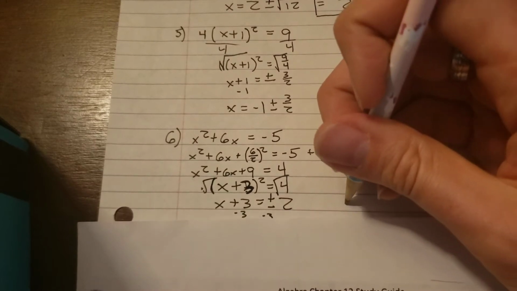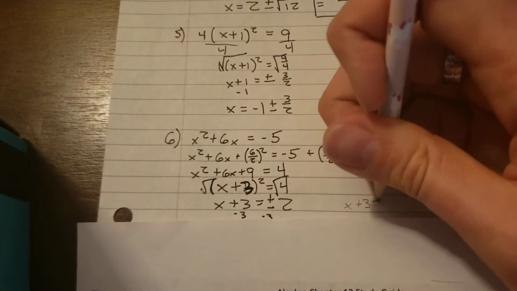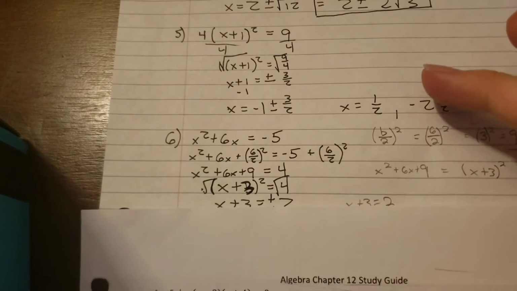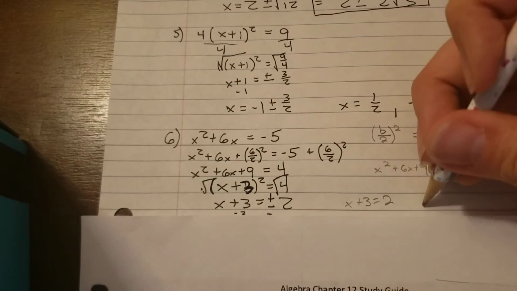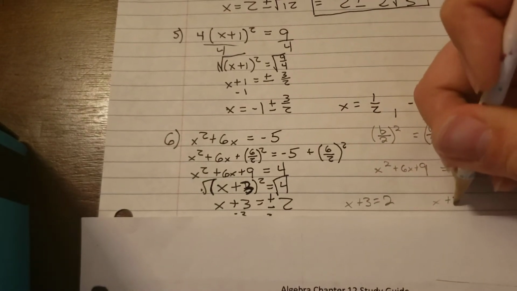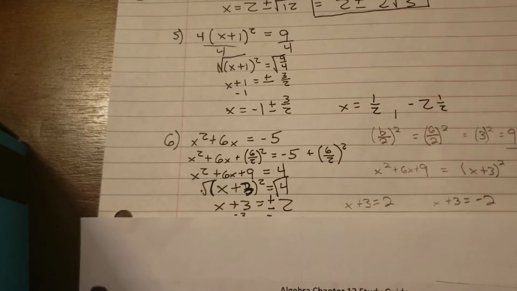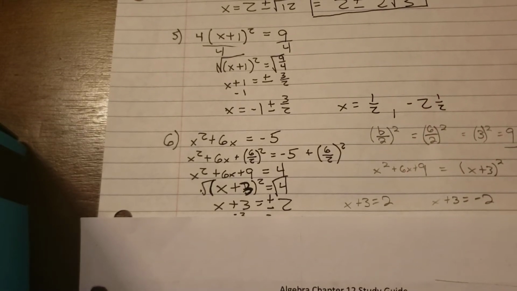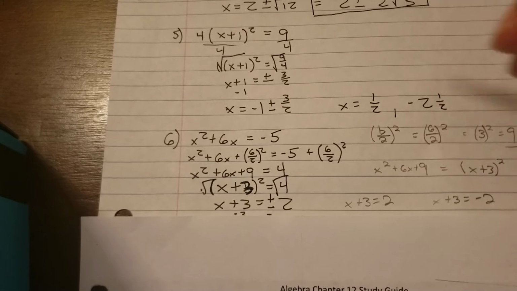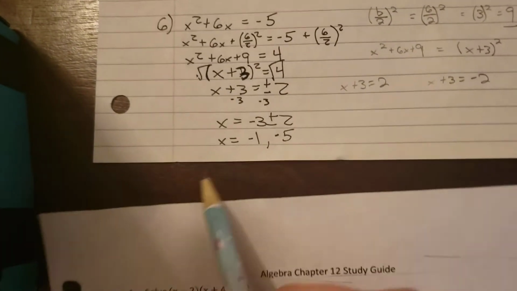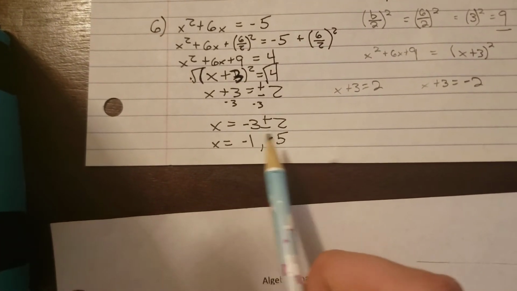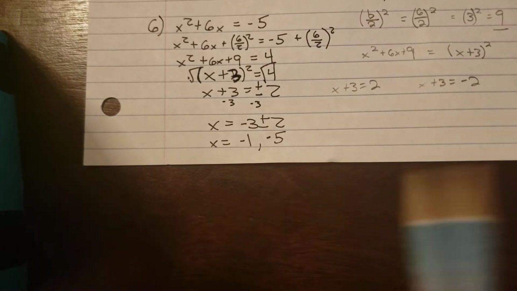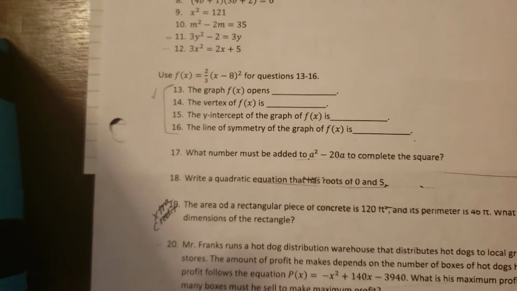Then I set it up as x plus 3 equals 2, and x plus 3 equals negative 2. That's the plus or minus 2. Solve for x, and that's where we get this. Okay. All right, moving right along.